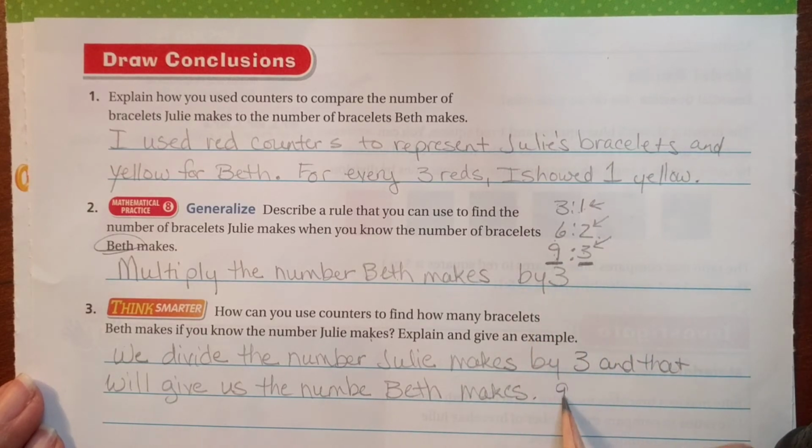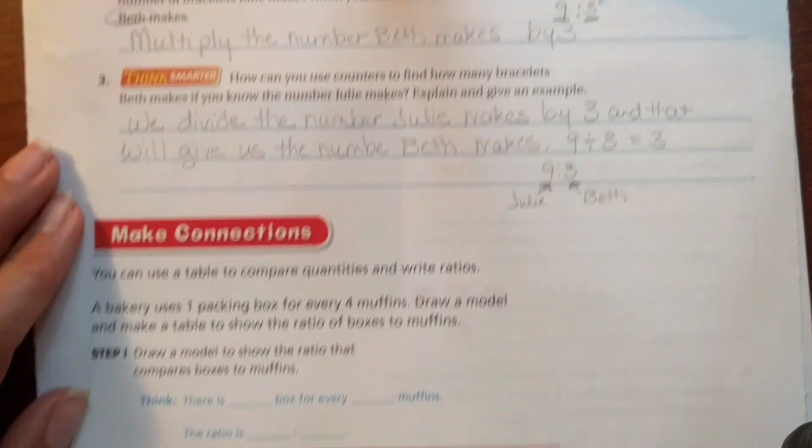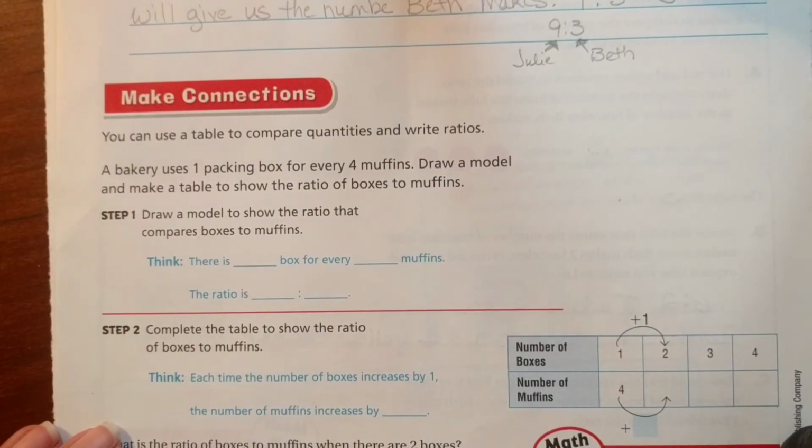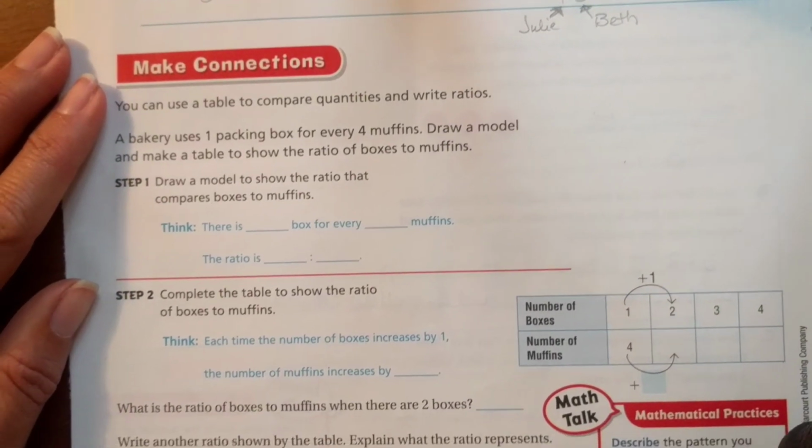So our example is 9 divided by 3 gave us that 3. So the ratio 9 to 3, this is Julie, this is Beth. All right, so let's move along. Okay, so now we have using a table to make these connections and these comparisons.